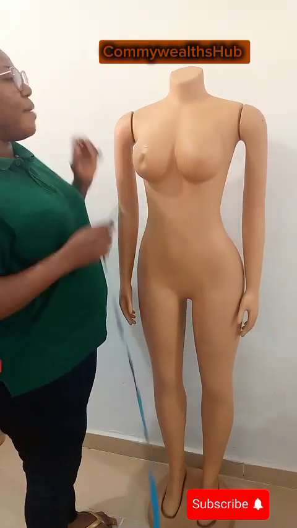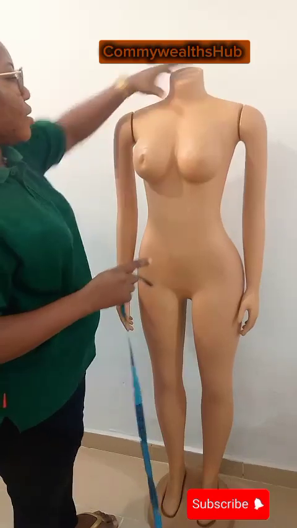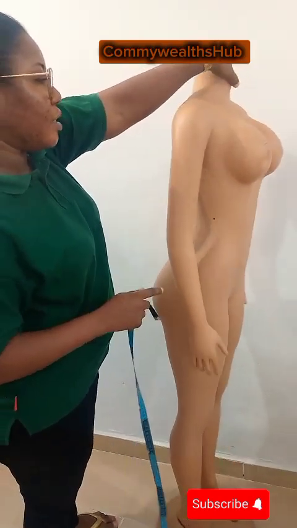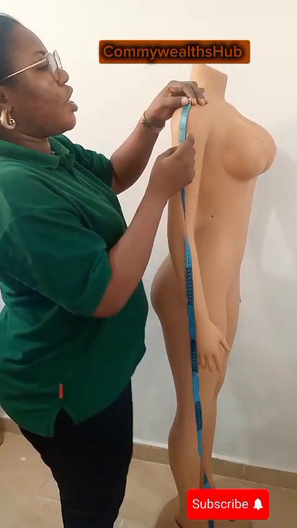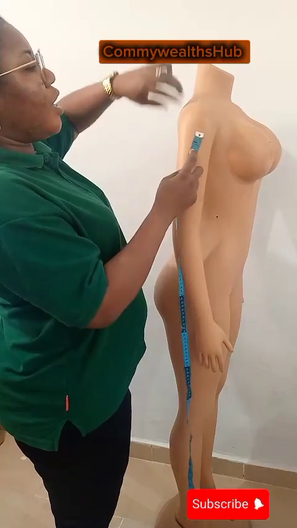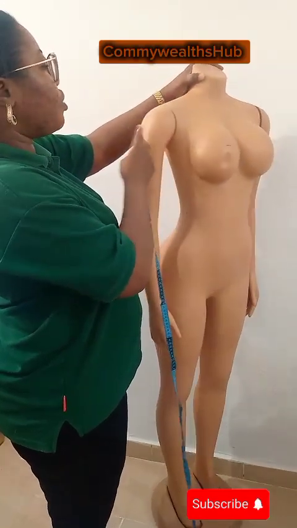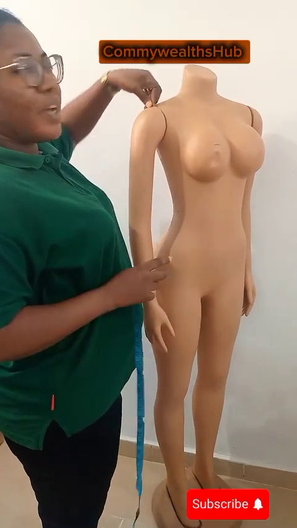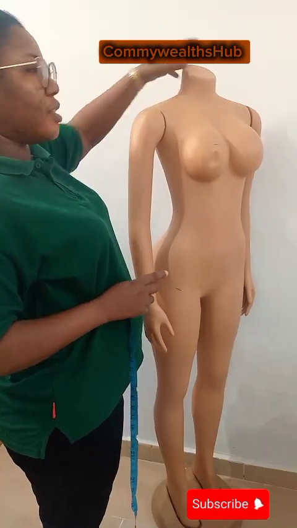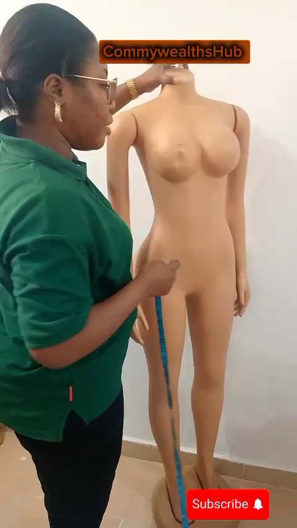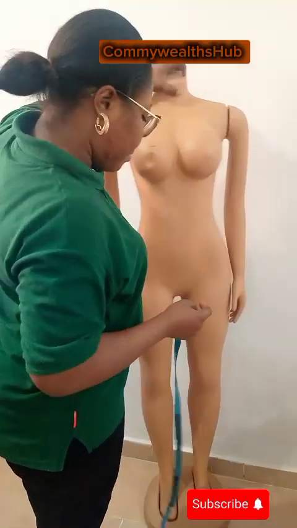Then another vertical measurement is our sleeve length. When you want to measure the sleeve length, you position your tape. Now, for this mannequin, I wouldn't want to use it because of the way the division is here. So let me just use myself as an example.